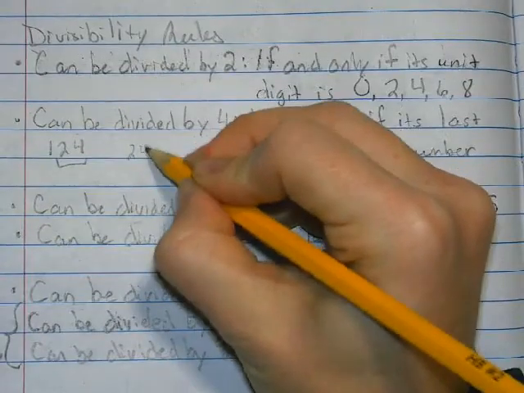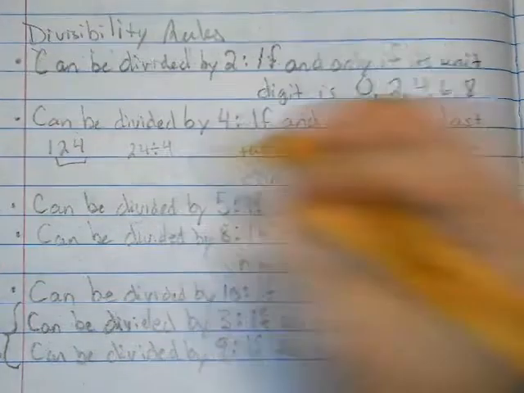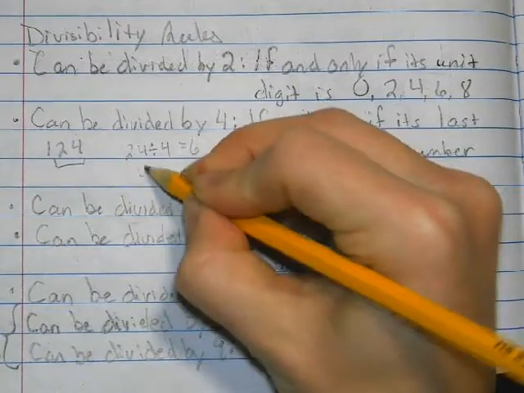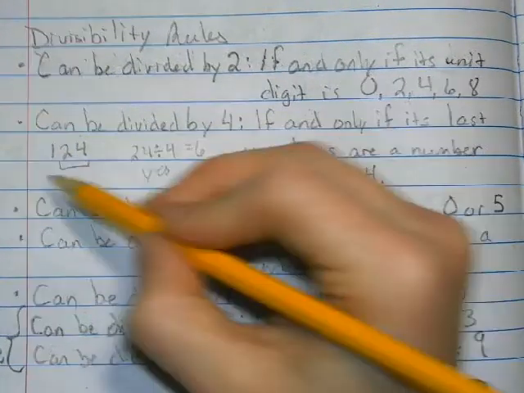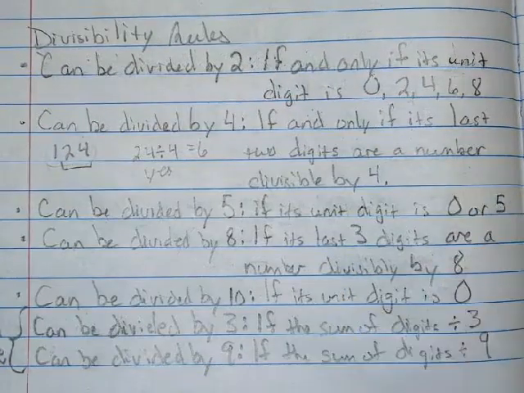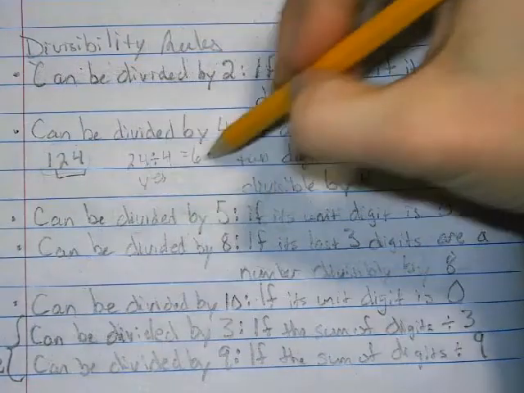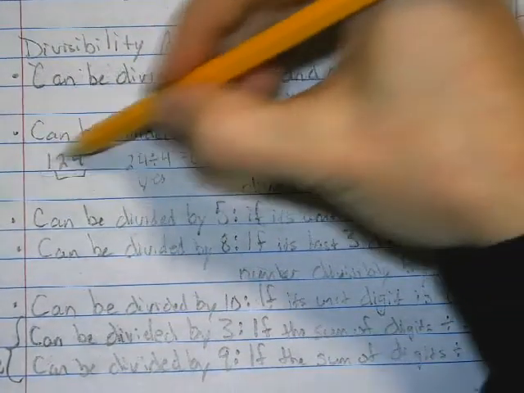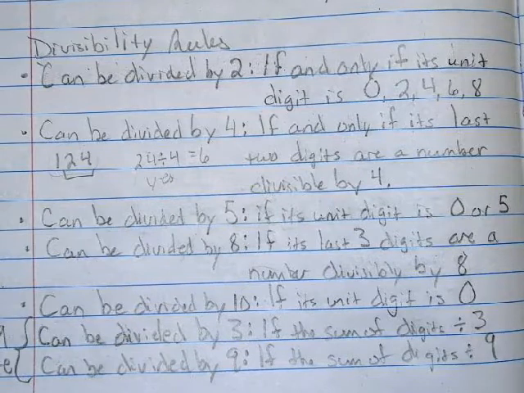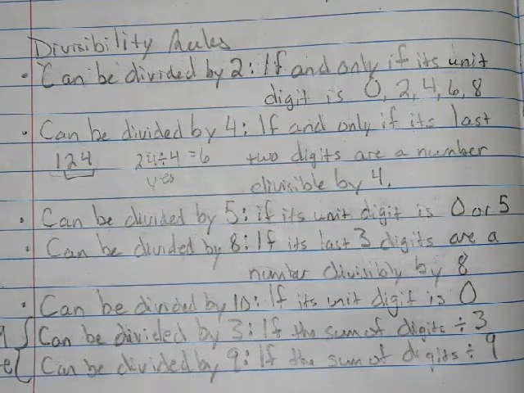So I'd say, can 24 be divided by 4? The answer is 6, so that means yes, 124 can be divided by 4. Because you can do this, there will be an answer to 124 divided by 4 without a remainder.